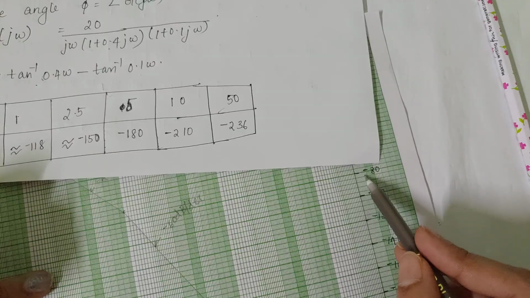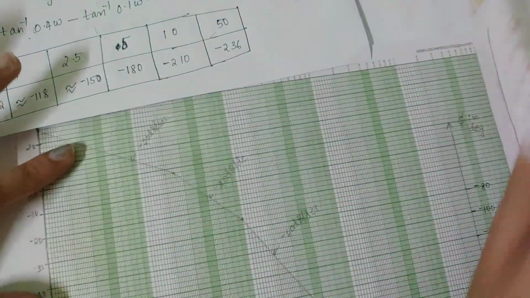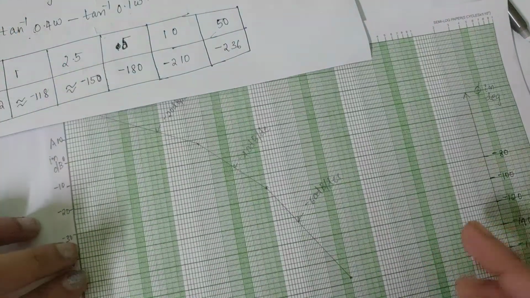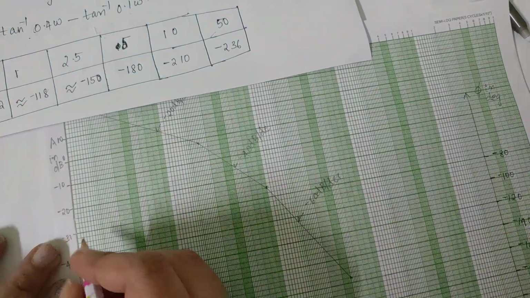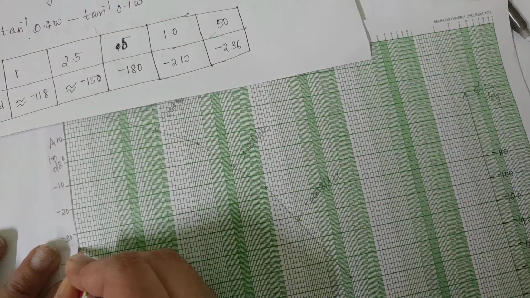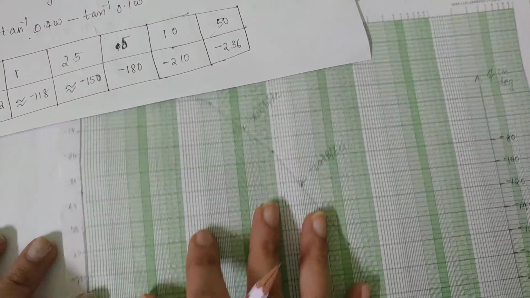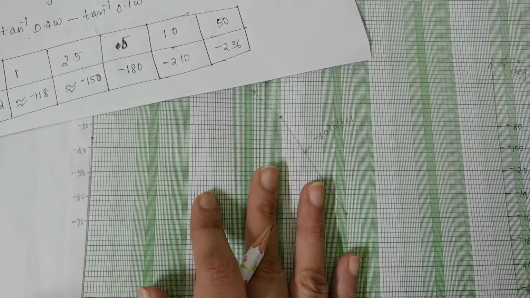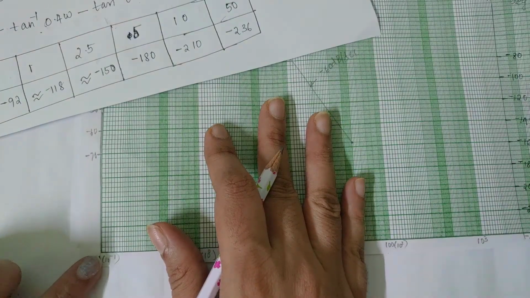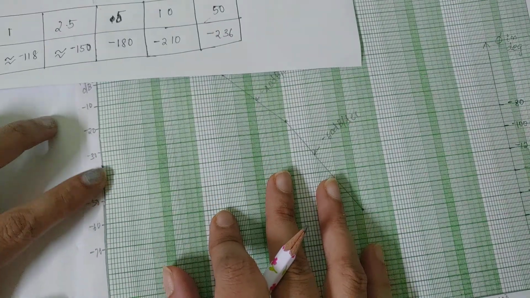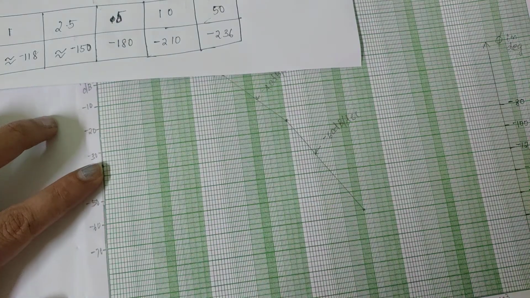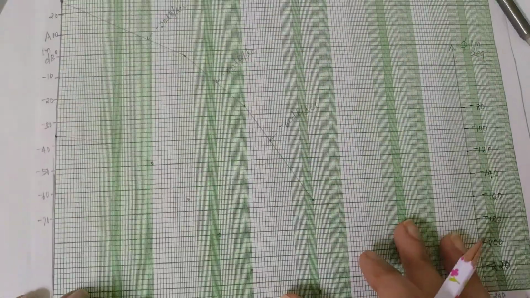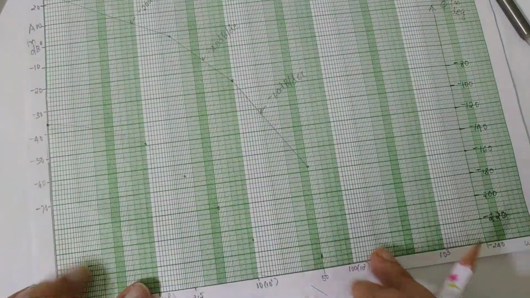So 1 division is 4. So I can mark it here, that is for 0.1 radians it is minus 92. So I have marked all the points.